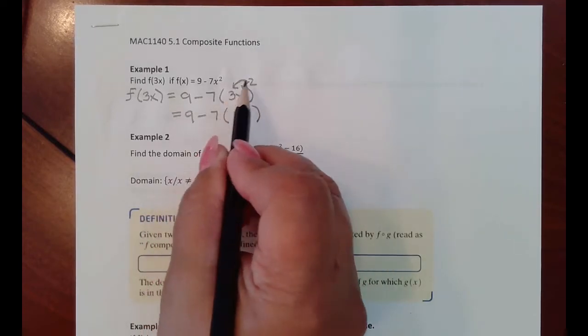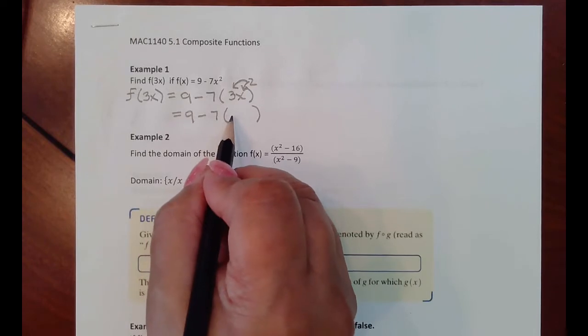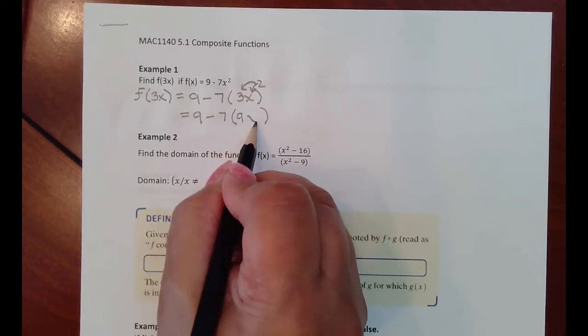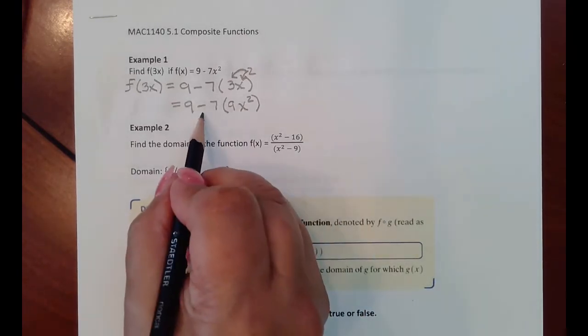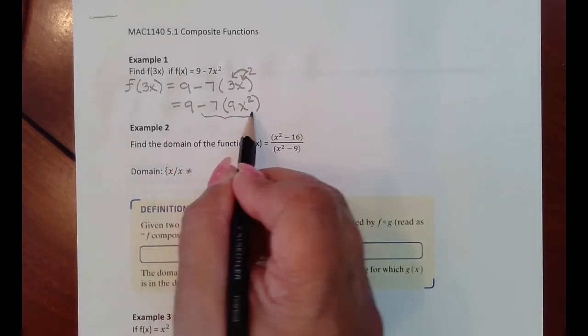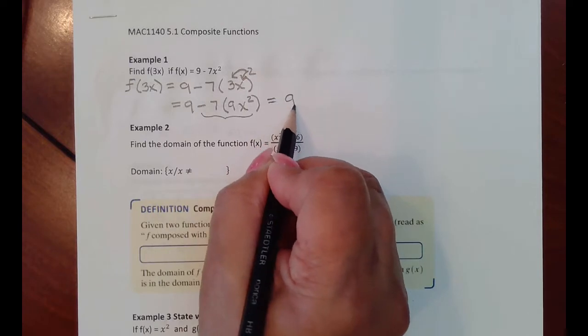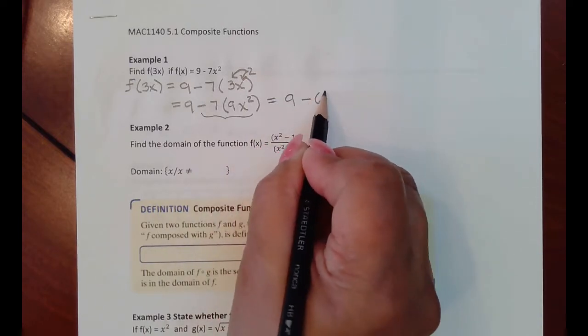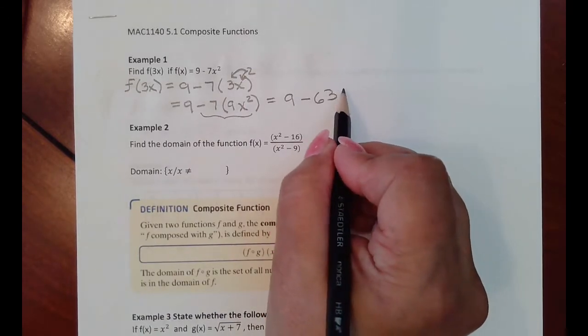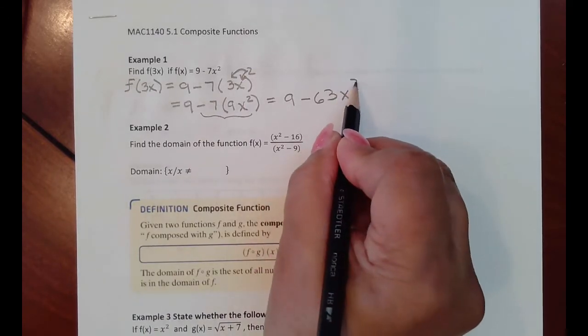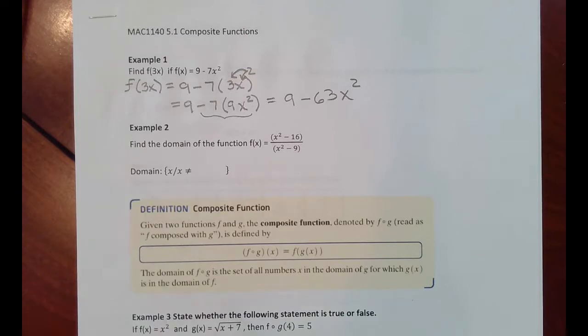That would be 9 when we square it, and x squared when we square the x. So 9x squared. Then applying the negative 7 to the 9x squared, we would end up with 9 minus 63x squared. Negative 7 times 9 is 63. And that would be your final answer.